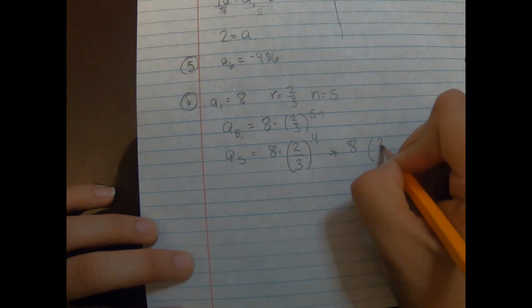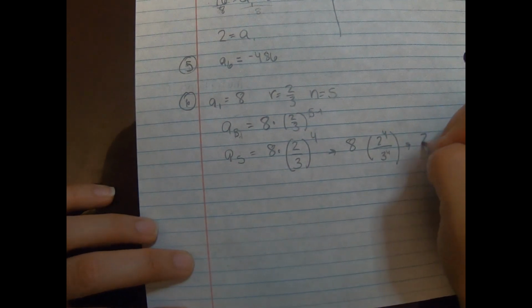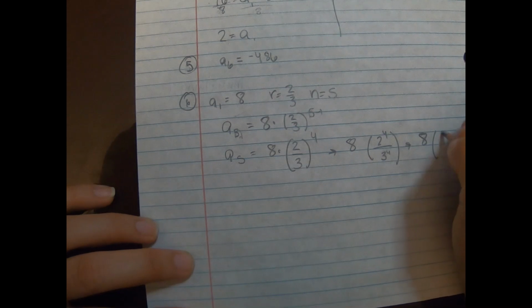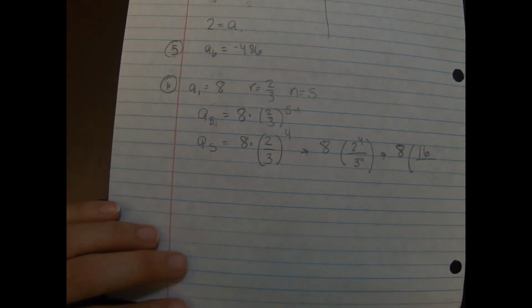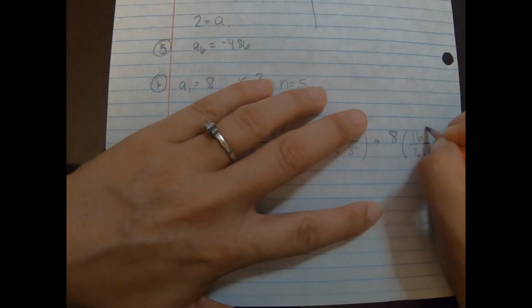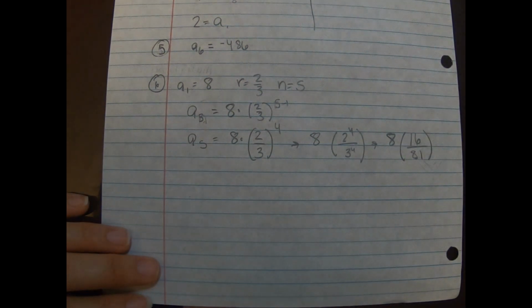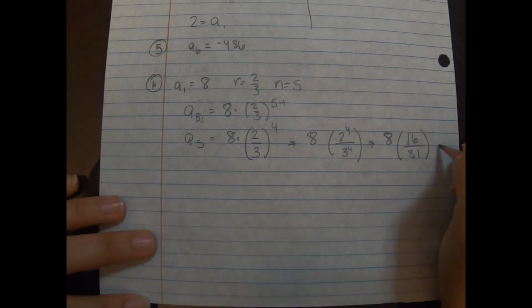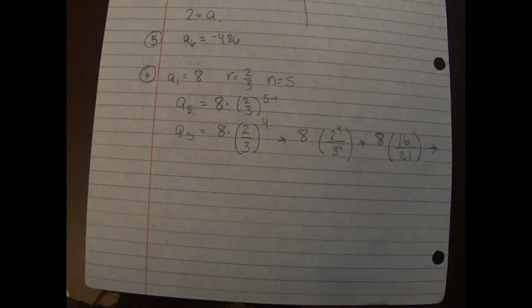8 times 2 to the 4th over 3 to the 4th. 8 times 16 over 81. And 81 doesn't reduce here. So 8 times 16, what is that?